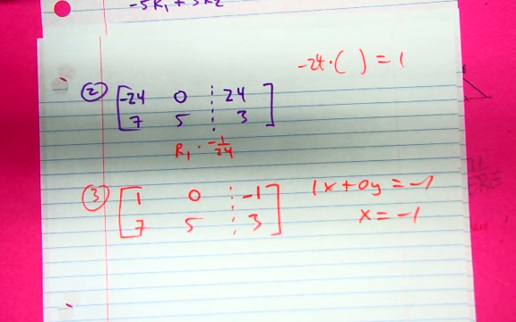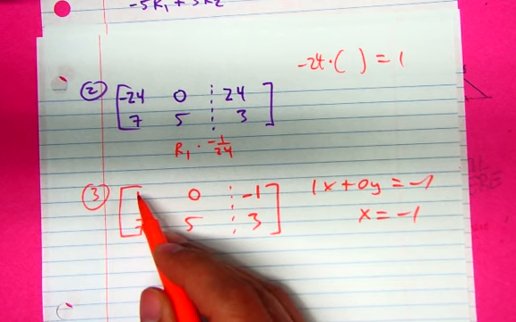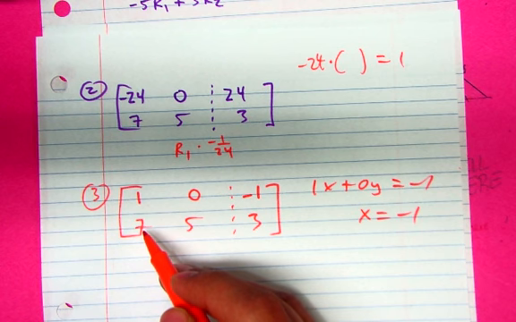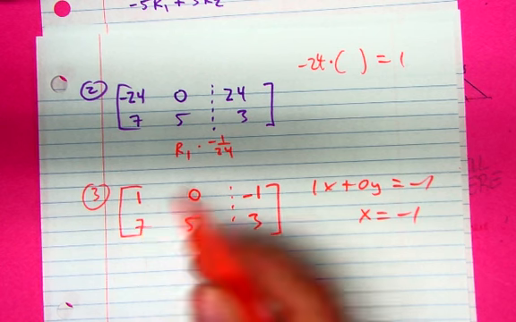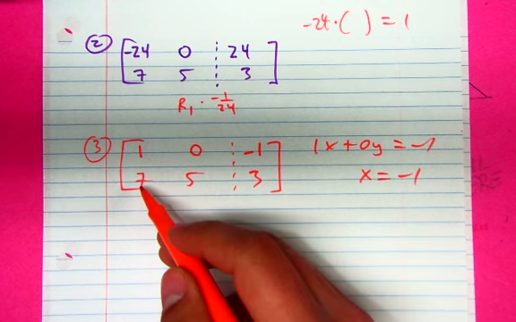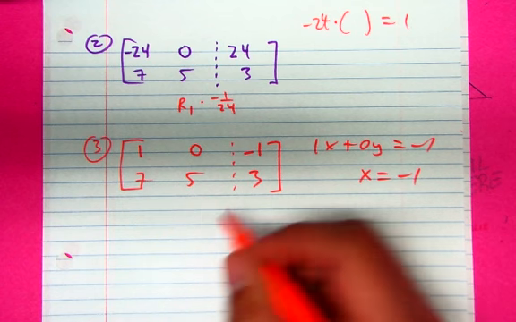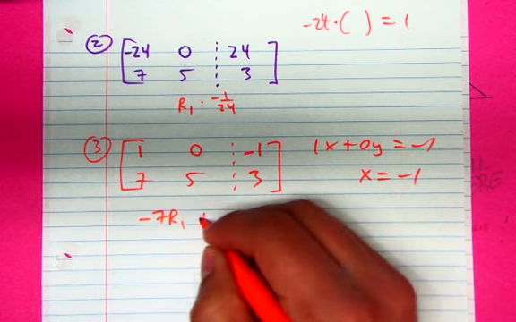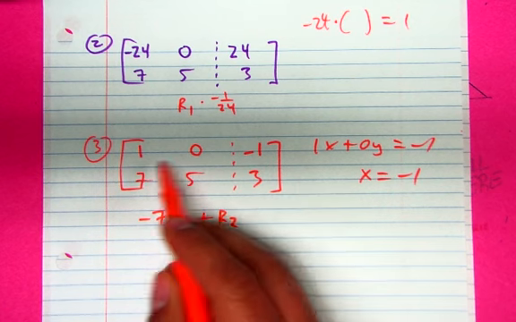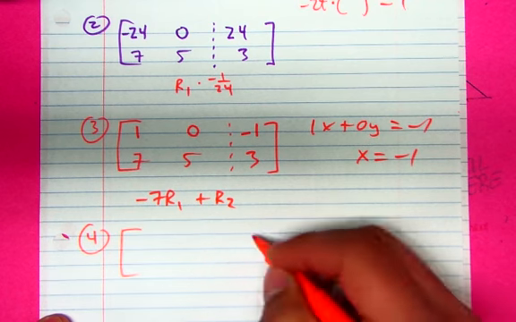Okay. So now, we got the 0 here, we got the 1 here. Next we're going to get a 0 down here. Okay? So again, we have to multiply and combine or add rows together. If I want this 7 to go away, I need to add negative 7 to it. Does that make sense? Where can I get negative 7 from? Negative 7 R1 plus R2.